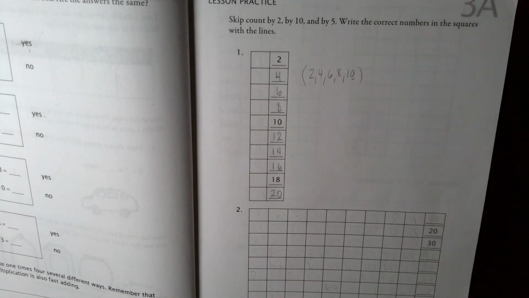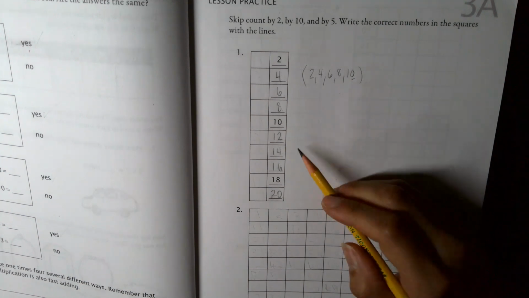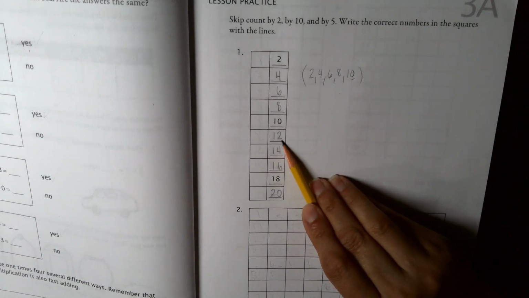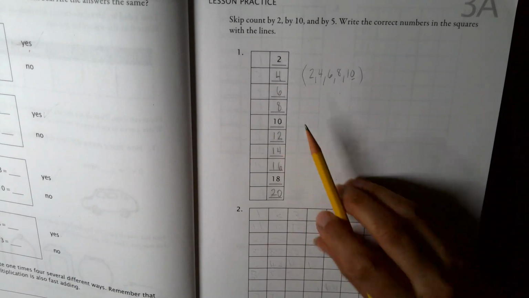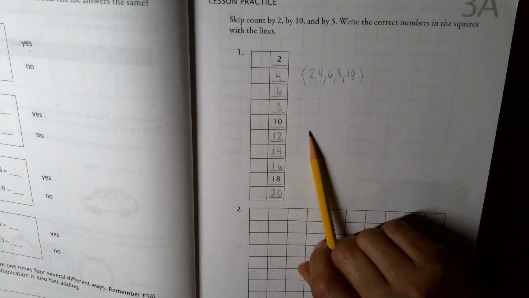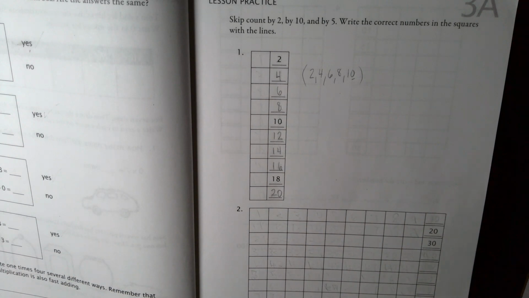So for example, over here, if you look at the 12, that would be 2 times 6. But that's something we'll learn further along.